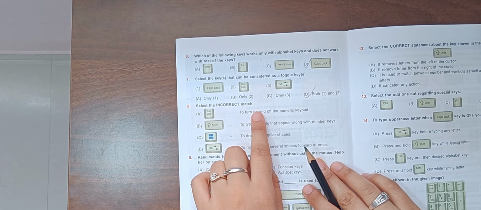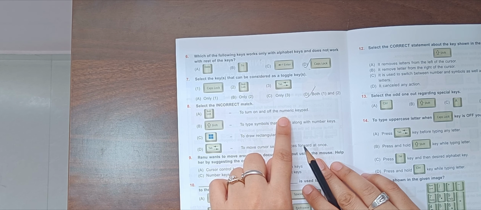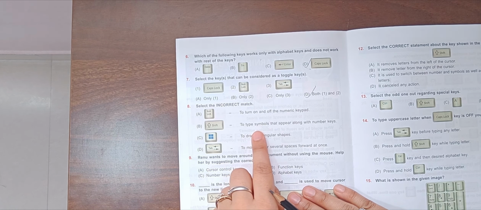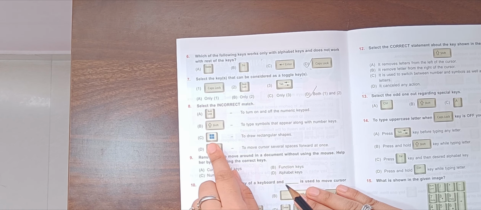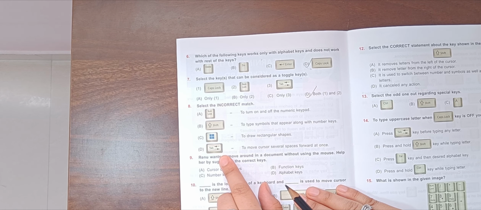Select the incorrect match. Numlock to turn on and off the numeric keypad, yes. Shift key to type symbols that appear along with number keys, yes. Windows key to draw a rectangular shape, no. Tab key to move the cursor several spaces at once. So the windows key is not for drawing a rectangular shape.